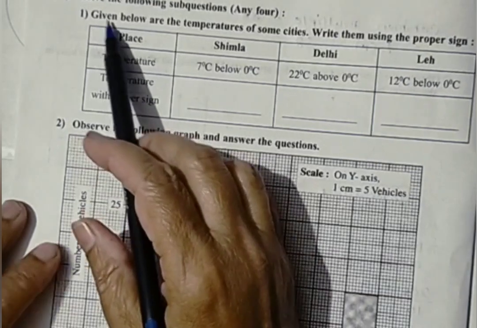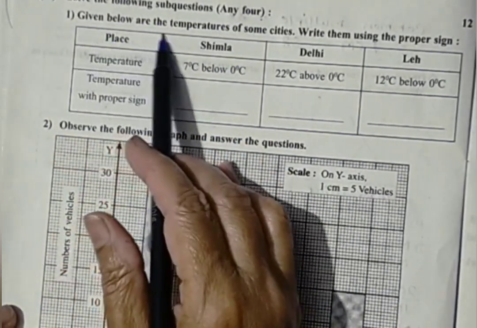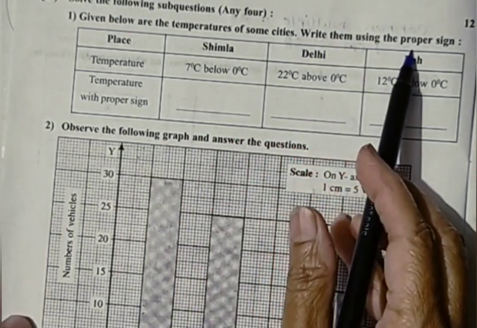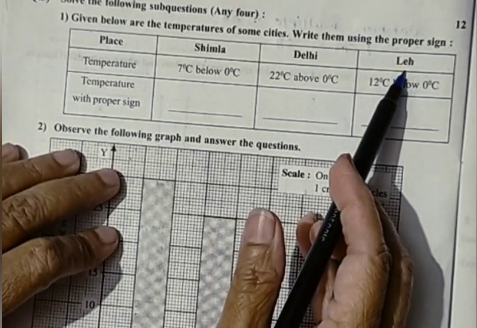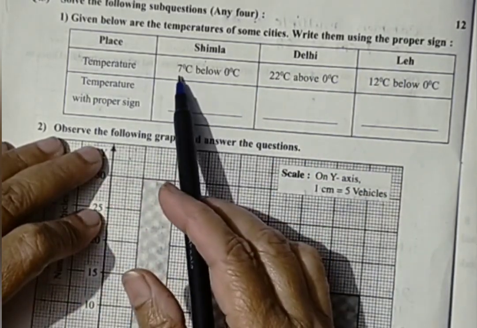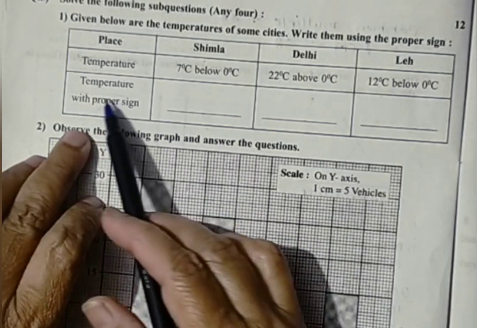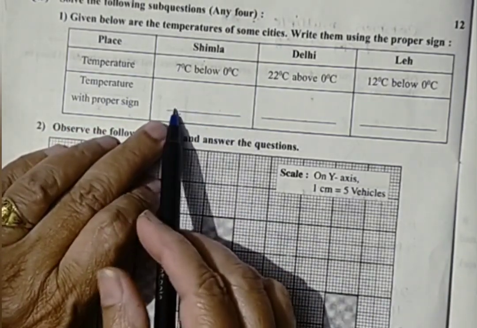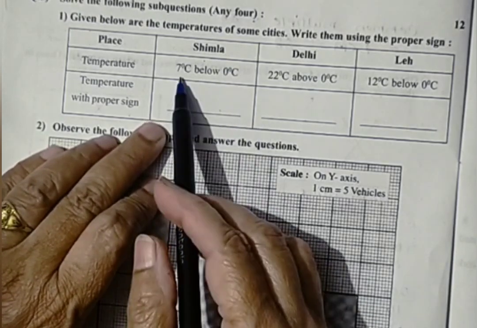Third question, solve any four of the following subquestions. First, given below are the temperatures of some cities. Write them using the proper sign. Here the places are Shimla, Delhi and Leh. Temperature 7 degree centigrade below 0 degree. Write the temperature with the proper sign in that box.